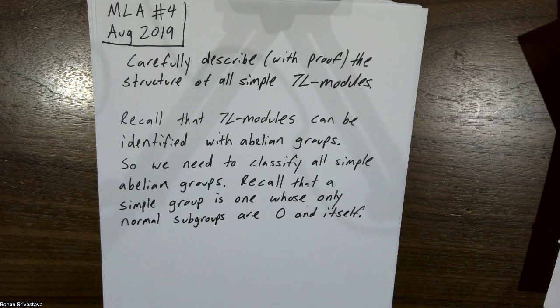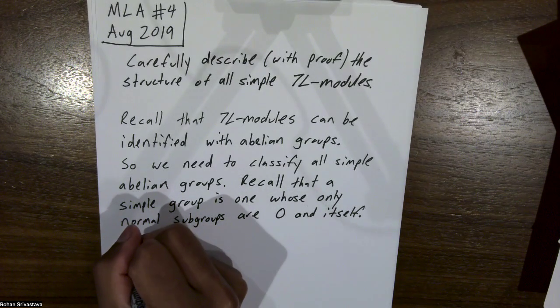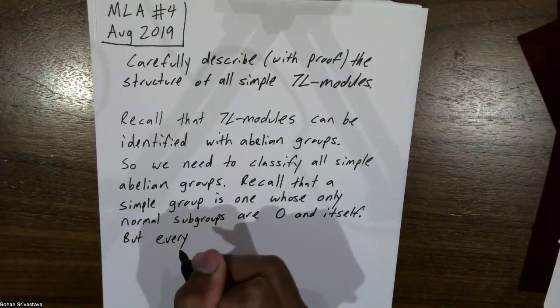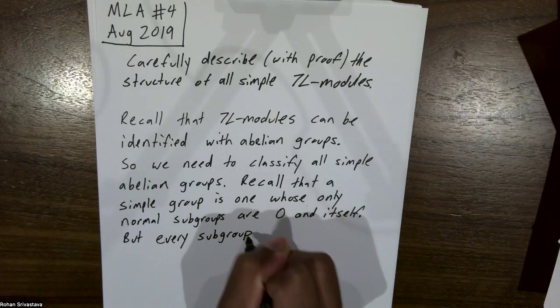So the next thing to recall is that every subgroup of an abelian group is normal, of course.